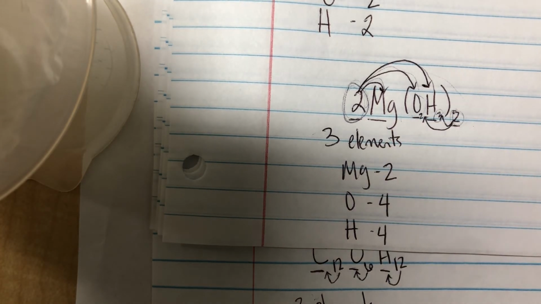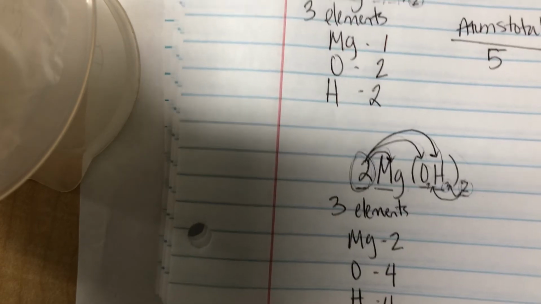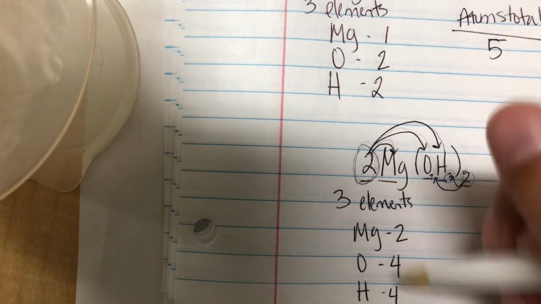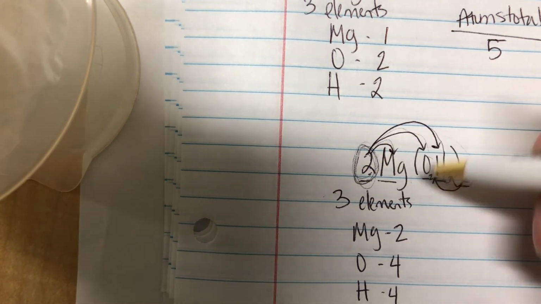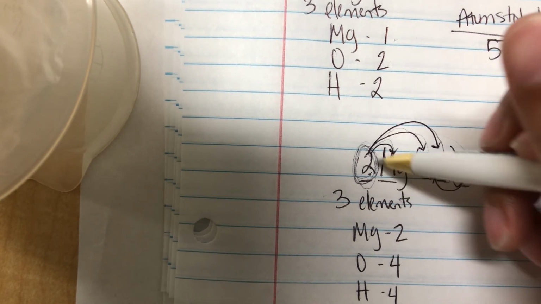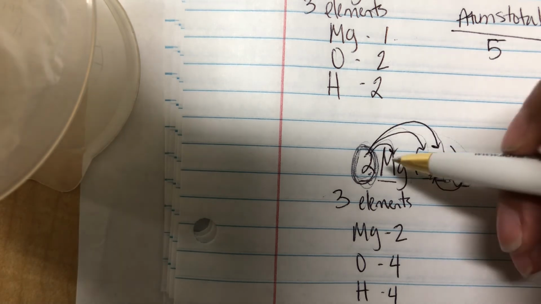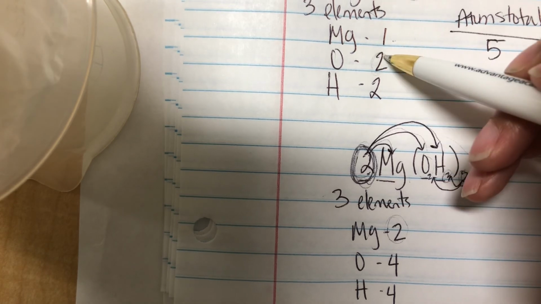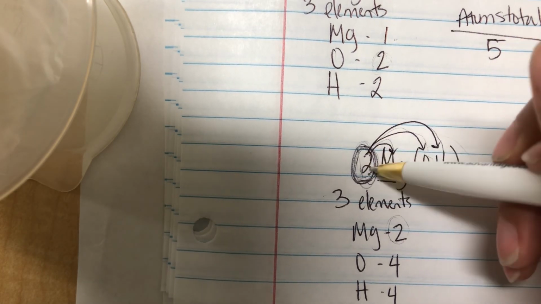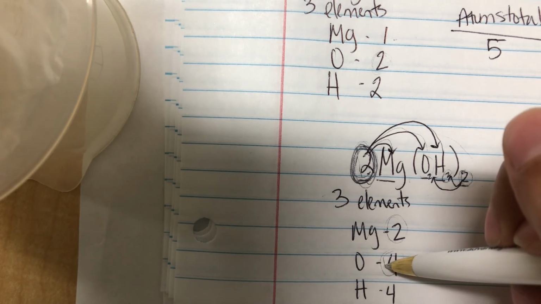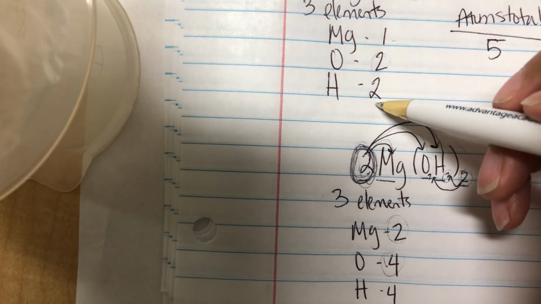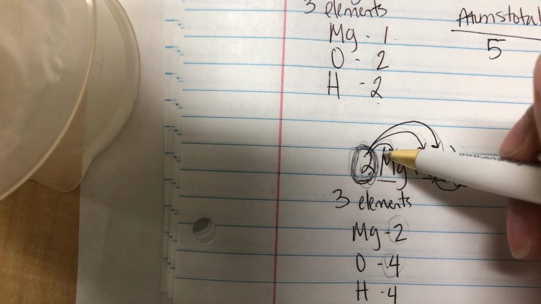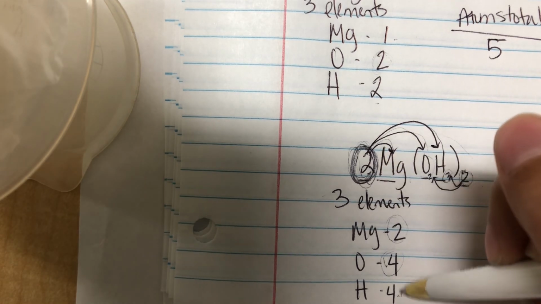Okay, so kind of take a look at these numbers. Okay, all I did was multiply these original numbers by 2 because now I have 2 molecules of them. So Mg only had 1 in the original, but now I have 2 molecules of Mg(OH)2, which means that now I have 2 of them. Okay, same thing with O. Originally I had 2, but now I have 2 molecules of that, so I'm going to multiply that by 2, now I have 4. Same thing with H. Originally I only had 2 H's, but now I have 2 molecules of that compound, so I have to multiply it by 2, which I get 4.